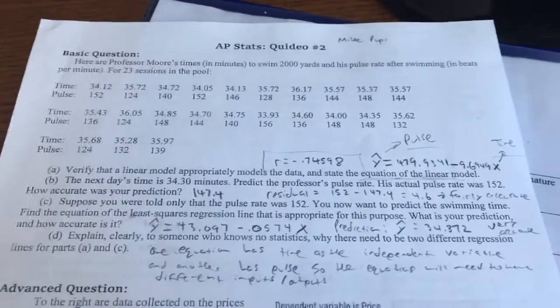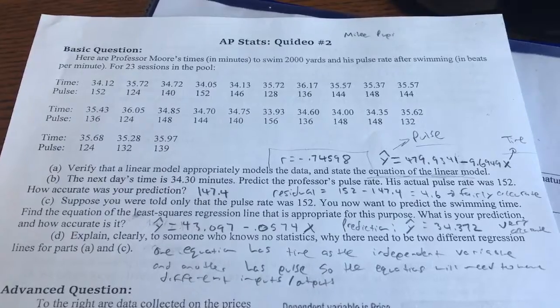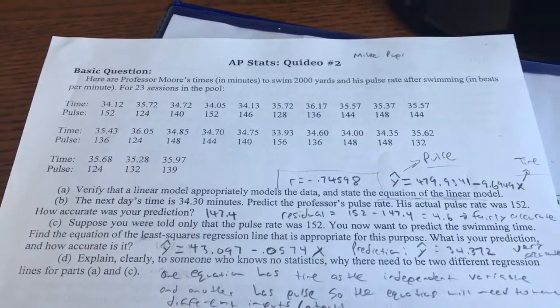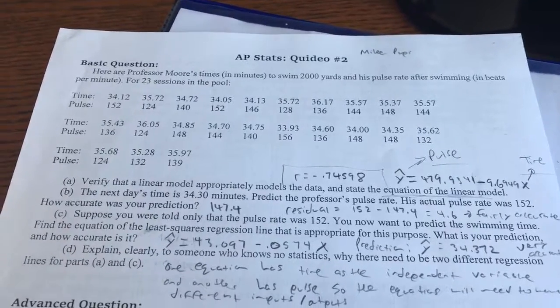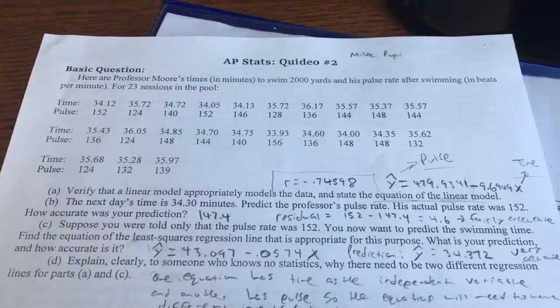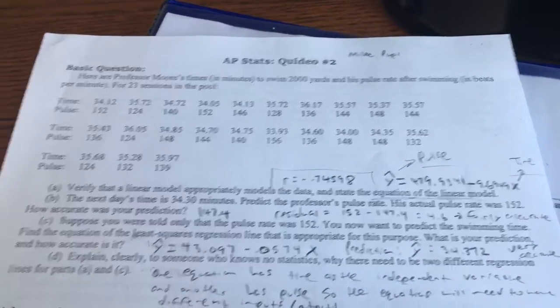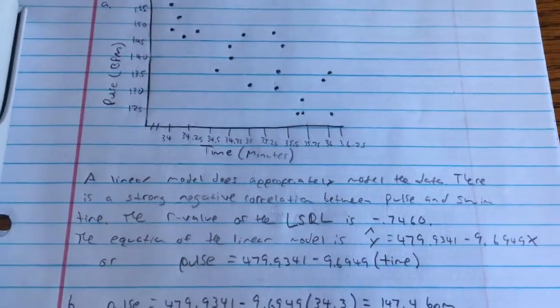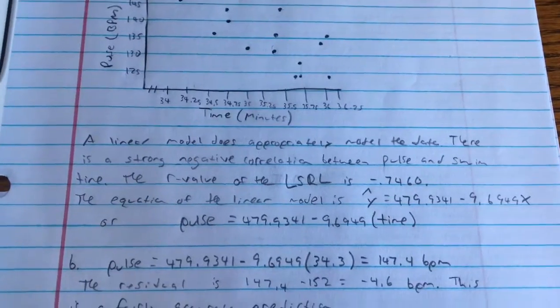Part B of the question then asks us to predict the pulse rate given our least squares regression line. That's as easy as plugging that time, 34.3 minutes, into the equation that we got here, with time being our x value, our explanatory variable.